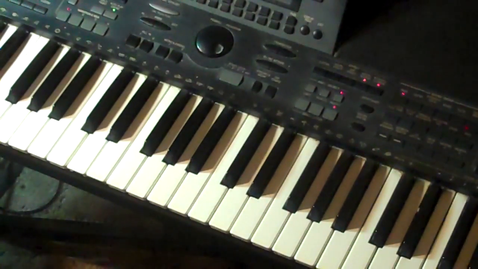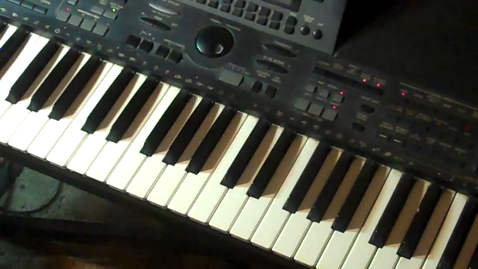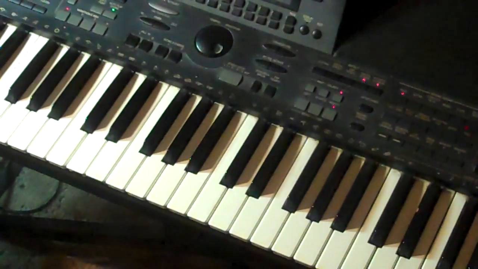So basically, I know it's important to see these things on the keyboard, and I hope that helped you out a little bit. Listen, if you're interested in learning more about chords, explore the website.